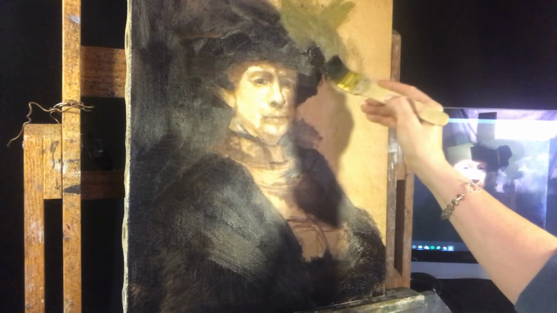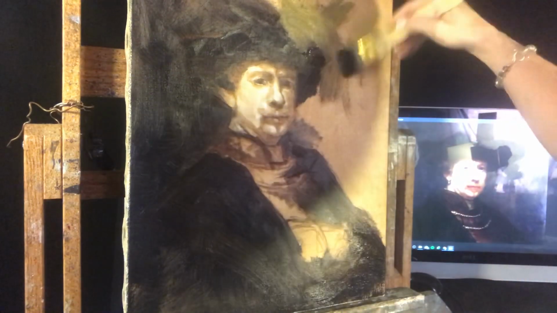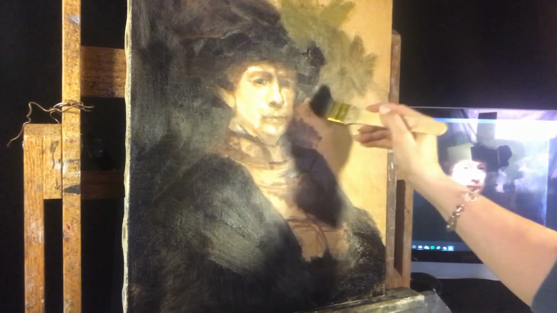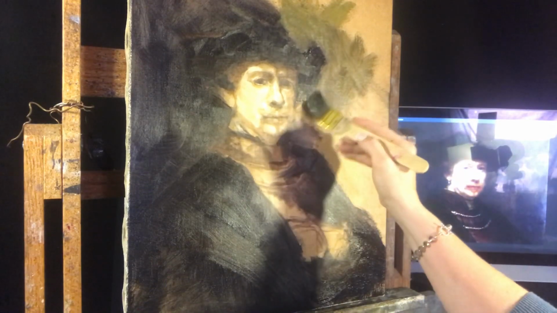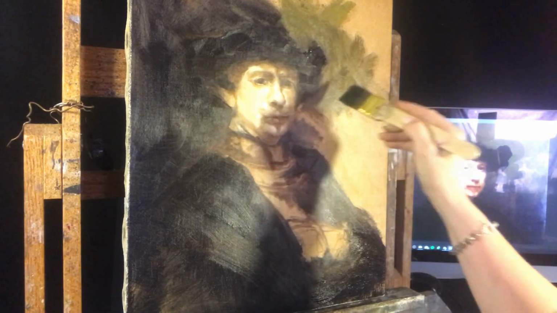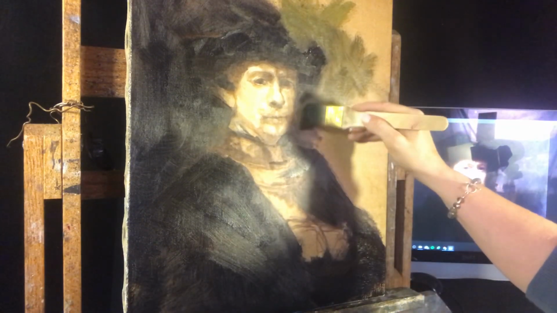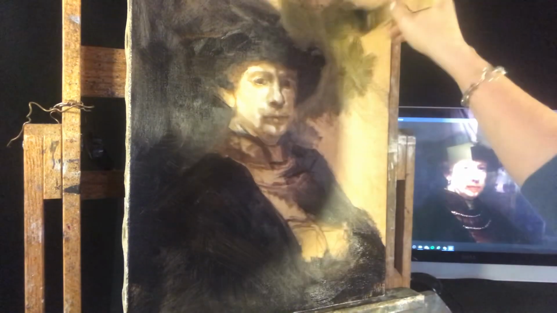I really like this color as it's showing up around his hat. And I'm wiggling the edge of the brush just right up close that way to help with that contour.